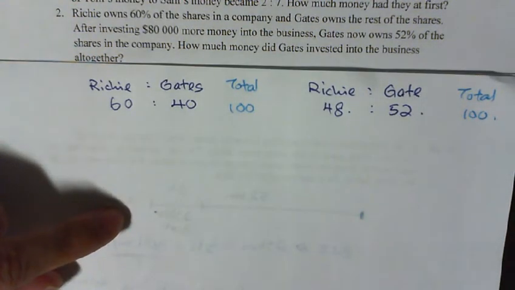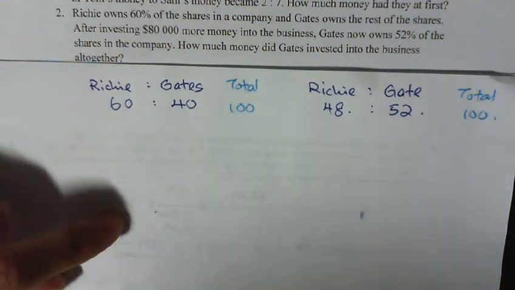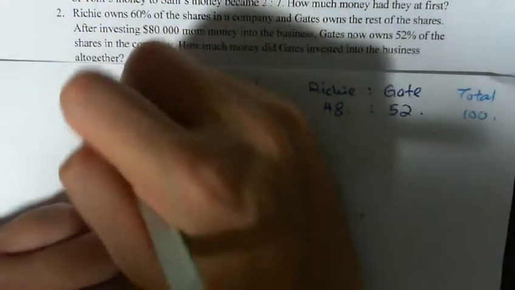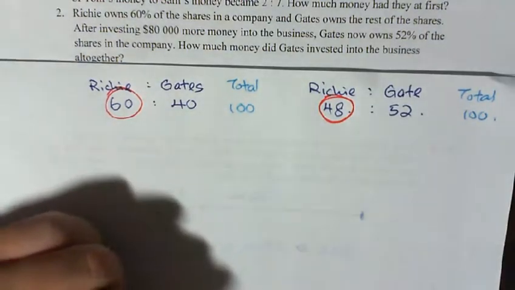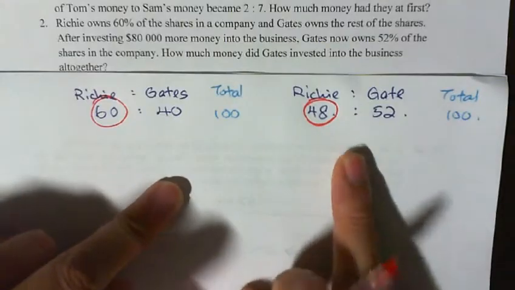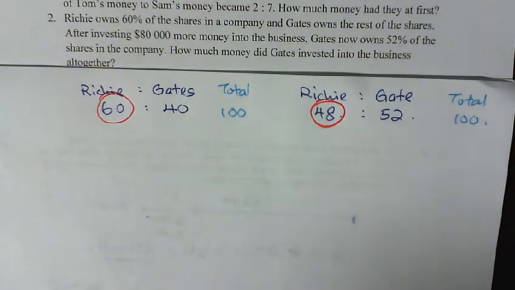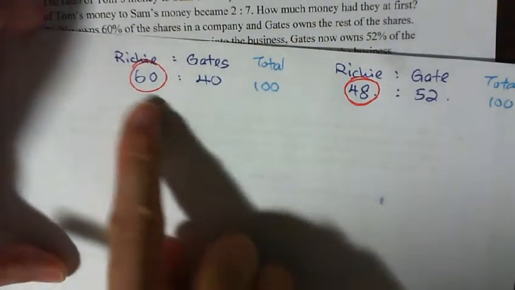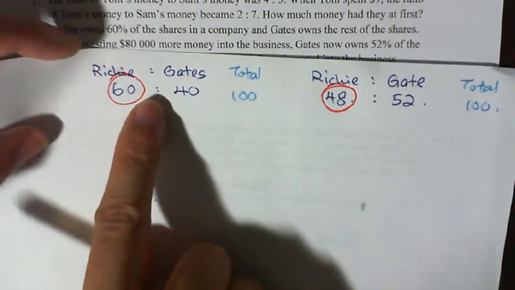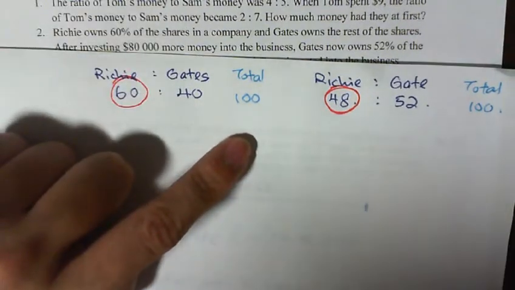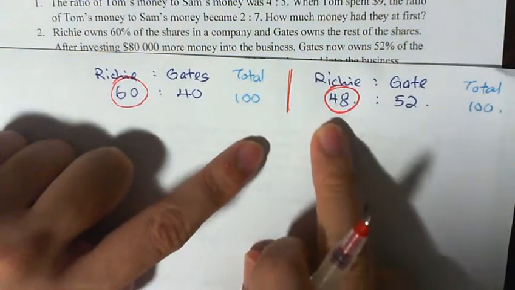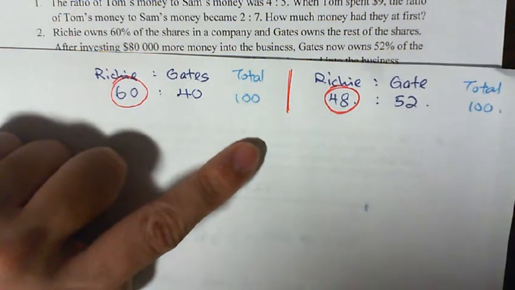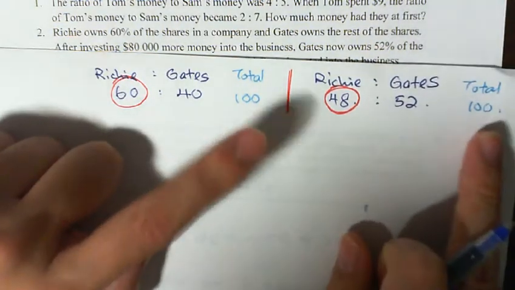Reading the question, you realize that it will not make sense if you do that. Why? Because somebody invested the same amount throughout and it didn't change, and that is actually Richie. Richie amount did not change. The total, we take it as 100%, but they are not the same. We cannot compare them equally because they do not represent the same thing. So in this case, this 100% represent the original amount these two people have, correct? And this 100% represent the amount that Richie and Gates contributed, on top of that, another 80,000 from Gates, as the question has stated. So this 200% is different.